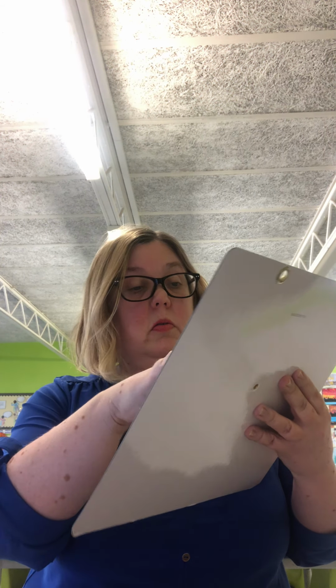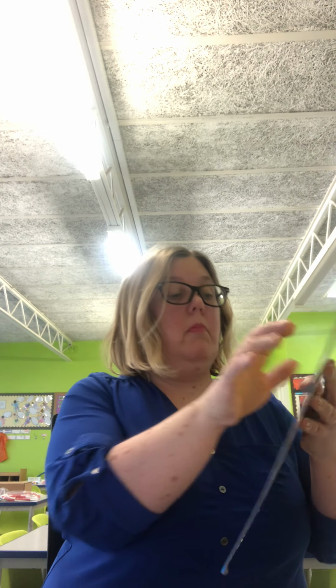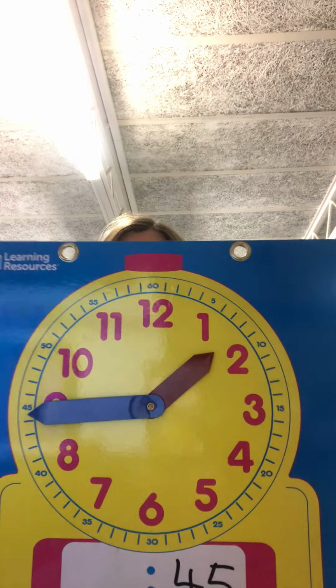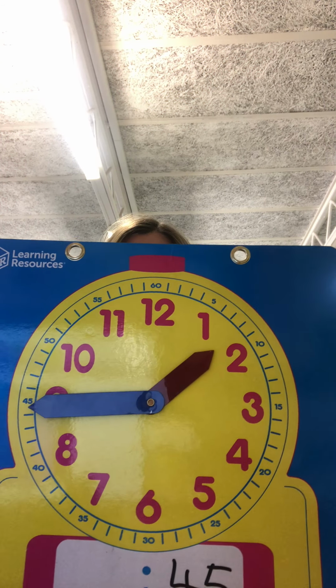Let's do another example of a quarter to time. What if my hands on my clock were showing 1:45? So has it got to 2 o'clock yet?